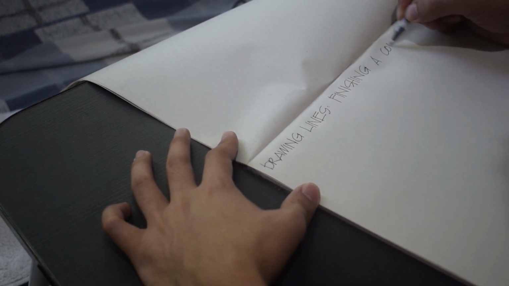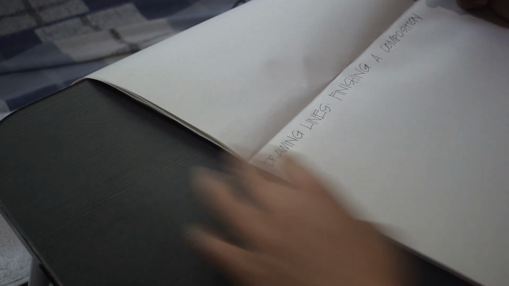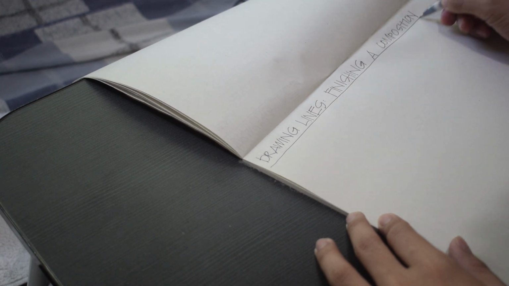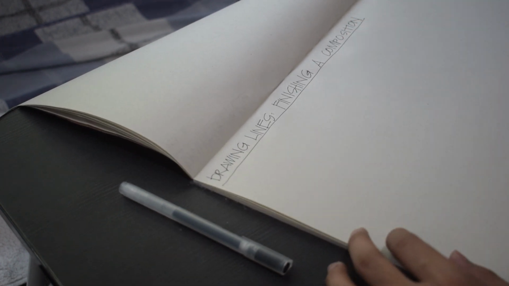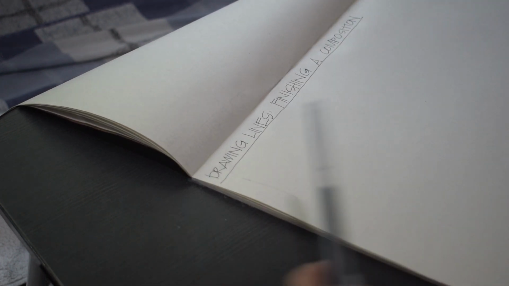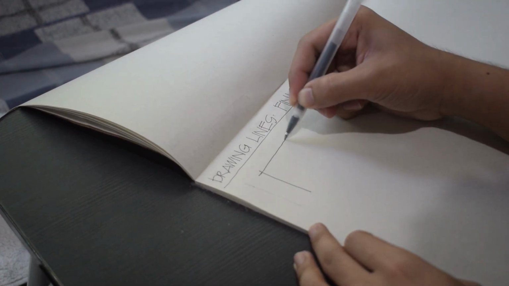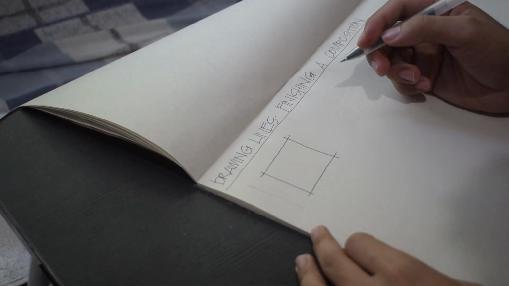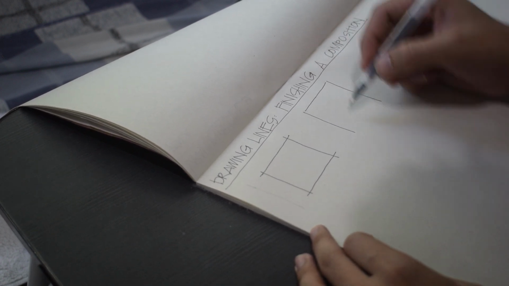And the next natin is finishing a composition. Basically, composition, it can be just a simple line, it can be a shape, it can be a form. Basically, composition can be considered as a form. Diba? So, basically, just draw different shapes. You can draw rectangle, you can draw square.